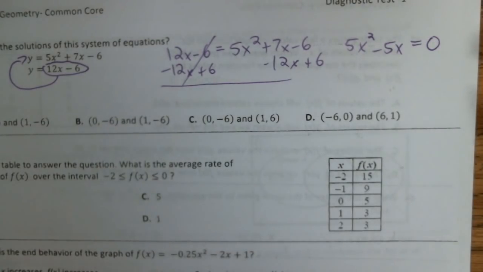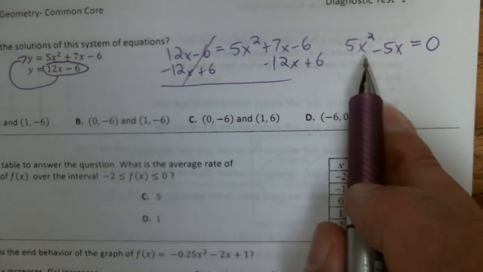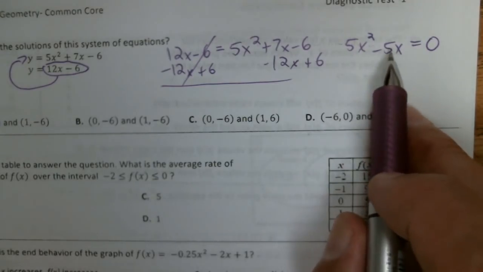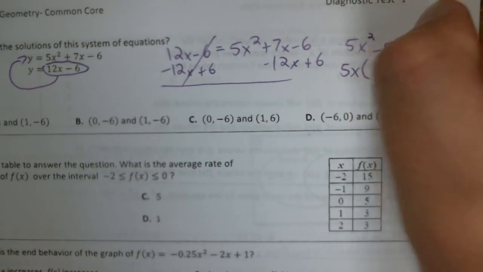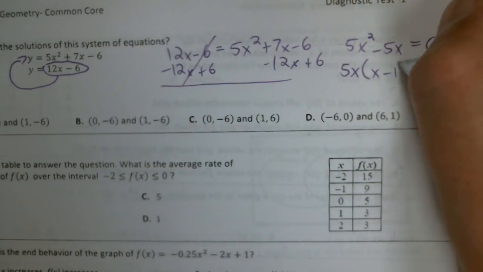This is GCF all day long. What can I pull out from both terms? They both have a 5, they both have an x. So I'm going to factor out a 5x. That's going to leave me with x minus 1.